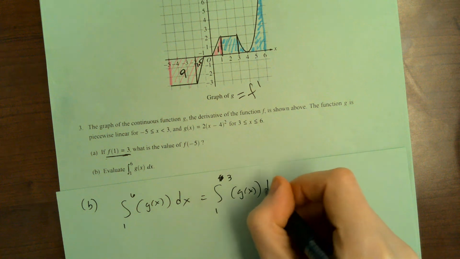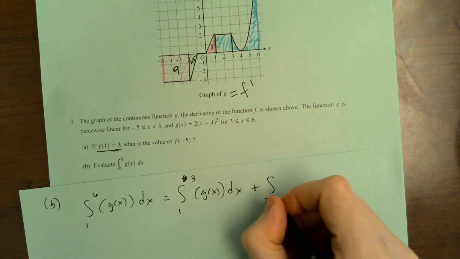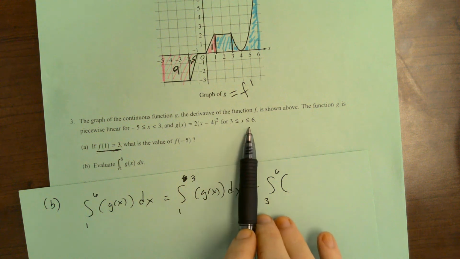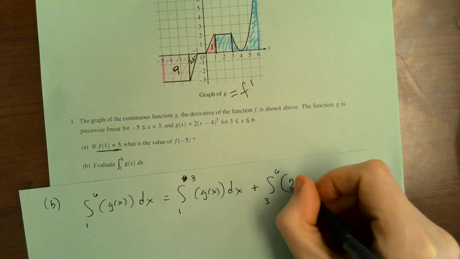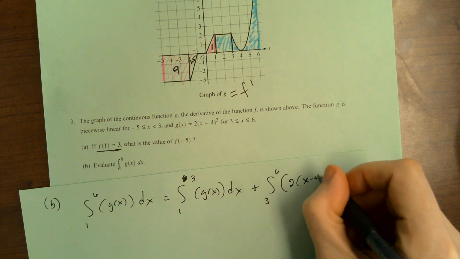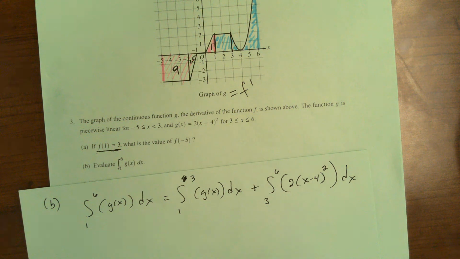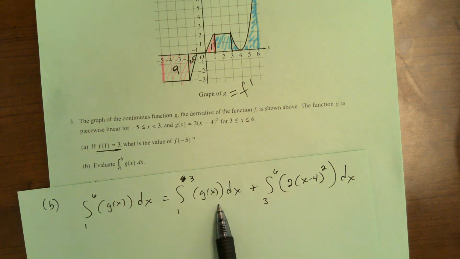We could just use geometry for that, plus the integral from 3 to 6. And now from 3 to 6, g of x is that. So 2x minus 4 squared dx. Okay. Now I'm going to use geometry for this one, base times height.